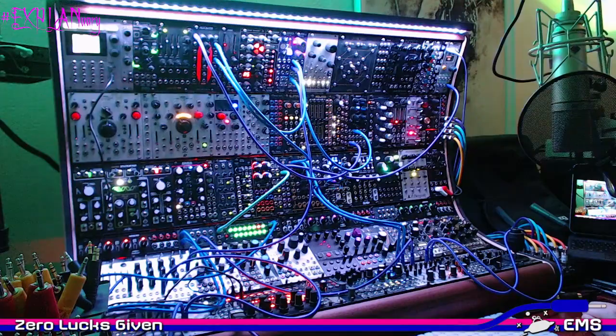That's PLLs, folks. If you don't have a Doepfer A196, or I never remember the Doepfer numbers, but if you don't have one, two VCOs, something to compare them, a filter if you want, you're there.